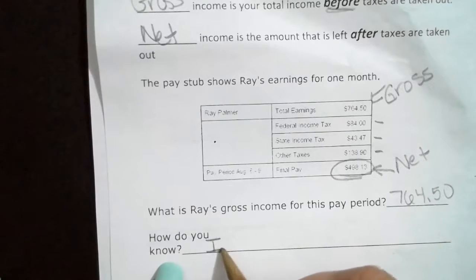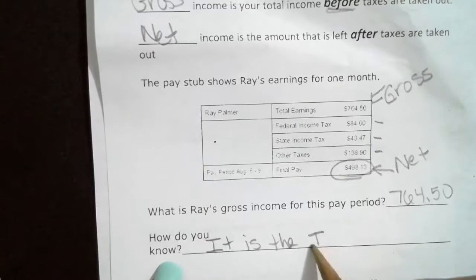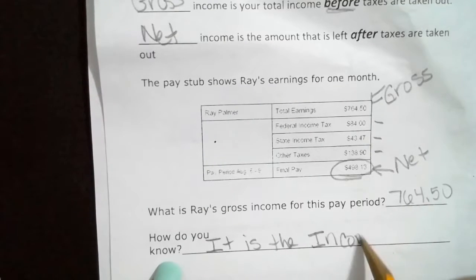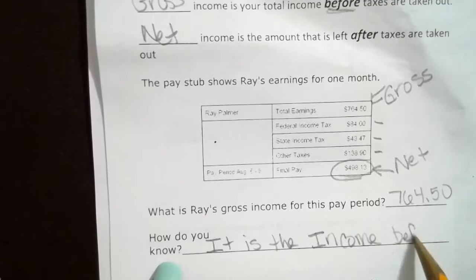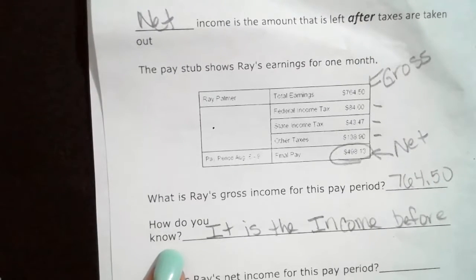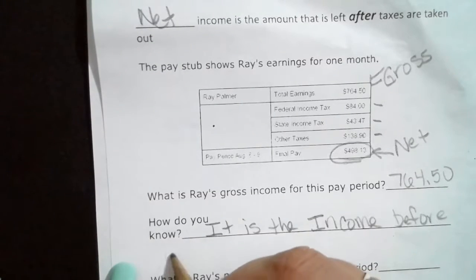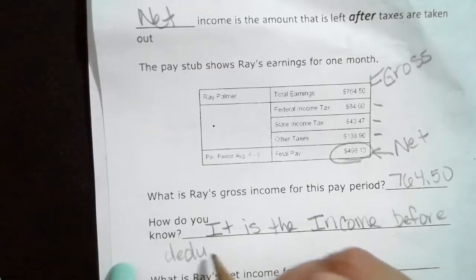It is the income before, guys, and deduct means to subtract. So deductions are what you're subtracting. So before deductions or the subtraction happens.